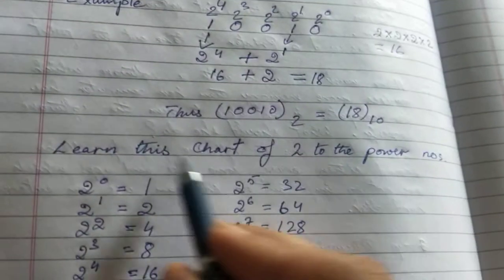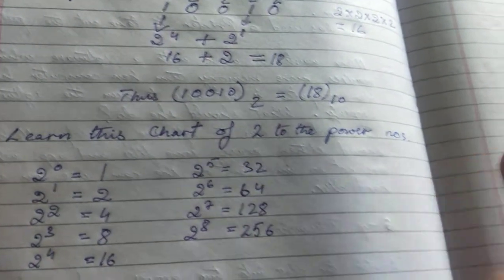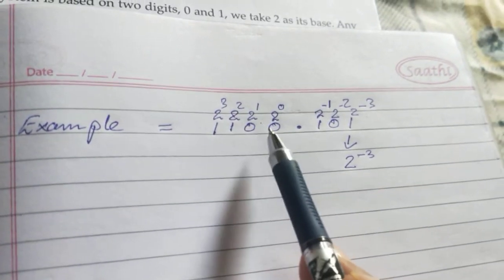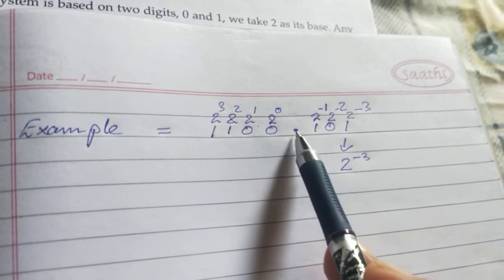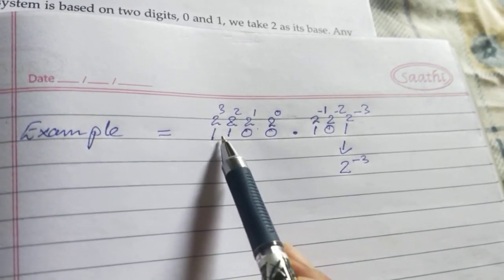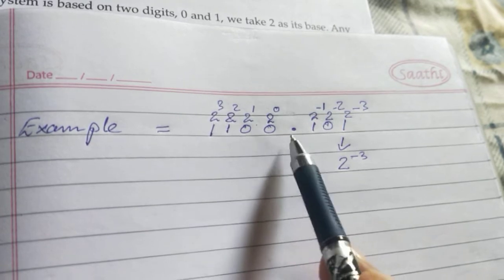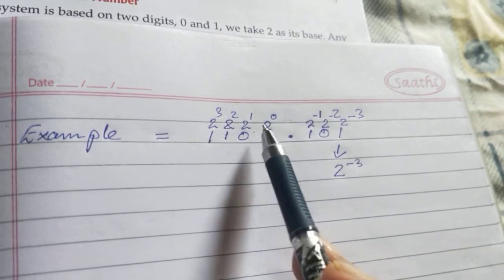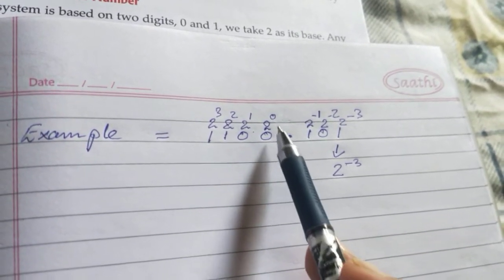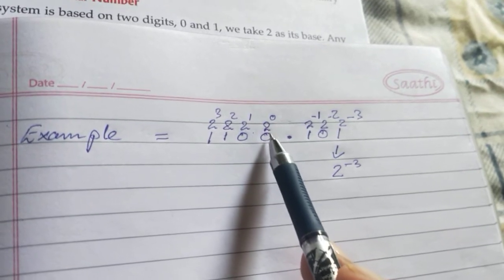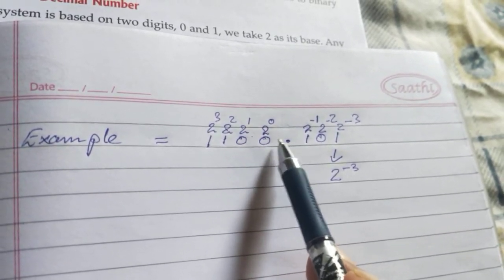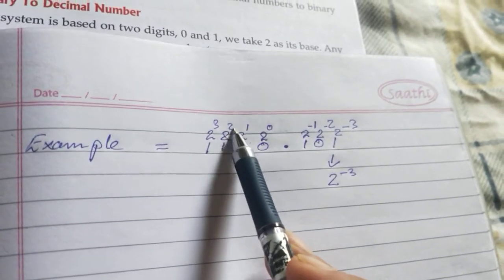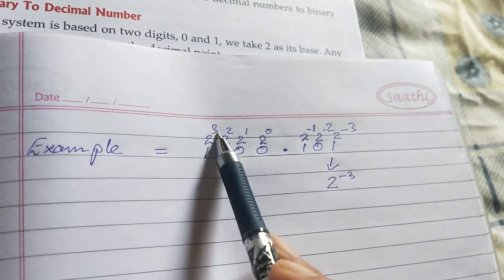I had also asked you to learn this chart by yourself. Now we move on to the next example, which is a binary number with a decimal point in it. Here the binary number is 1100.101. Again, we first give powers to the numbers which are to the left hand side of the decimal point. We start with 2 to the power 0, 2 to the power 1, 2 to the power 2, 2 to the power 3.